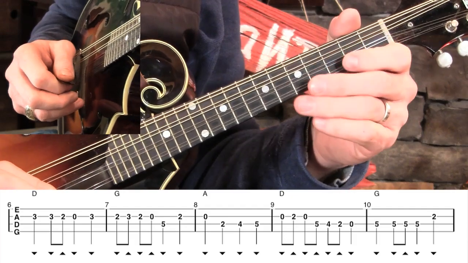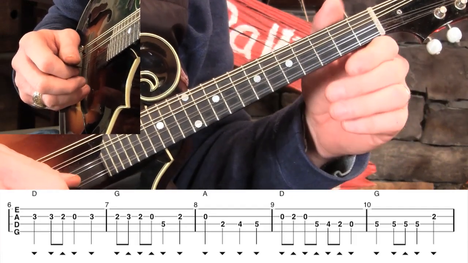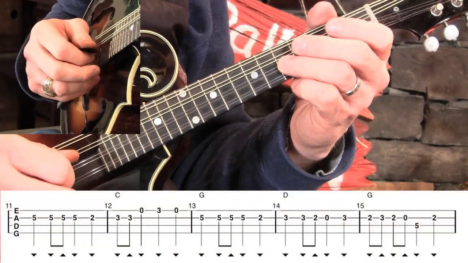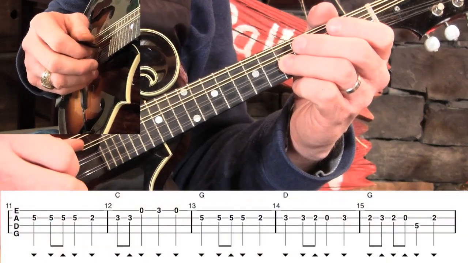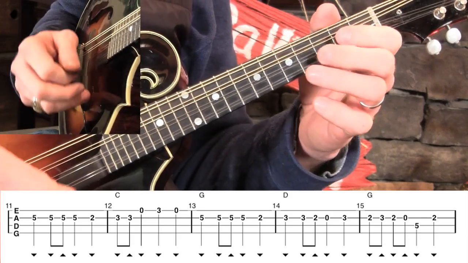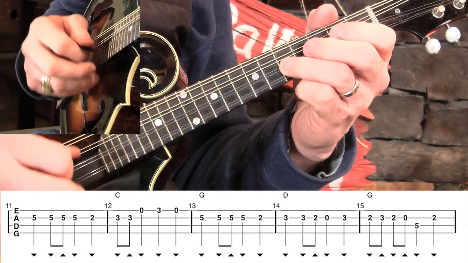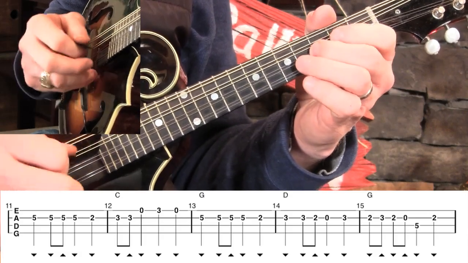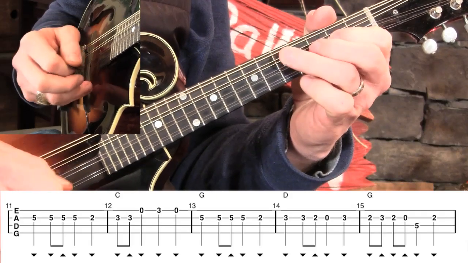Okay, if that's too fast for you, as I said, I've got another video on the site where I play it much, much slower. When we get to measure 11, now we're starting to repeat some things that we've already learned. So measure 11 is exactly like measure 3. 12 is just like 4. So we've seen this already. Measure 15 is just like measure 7.